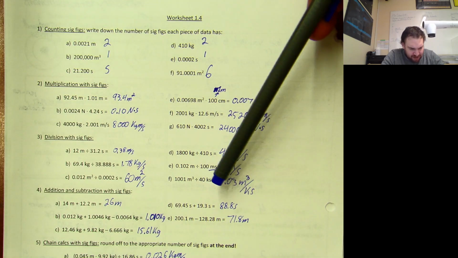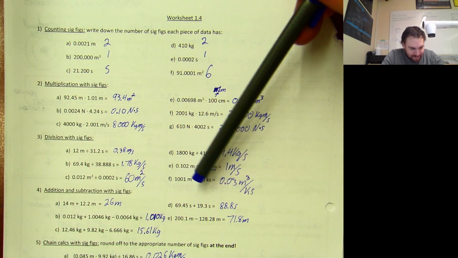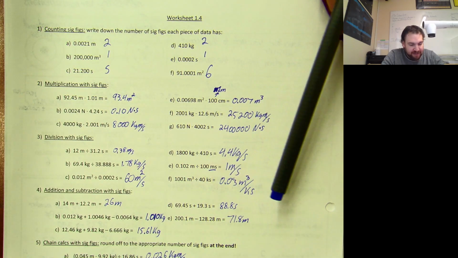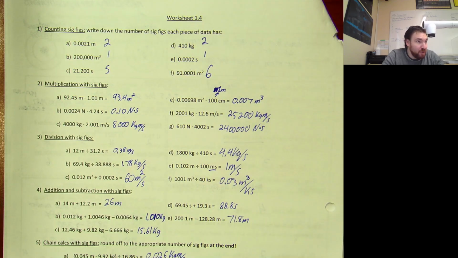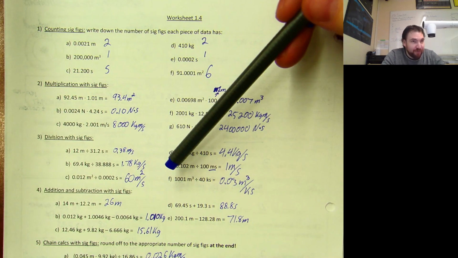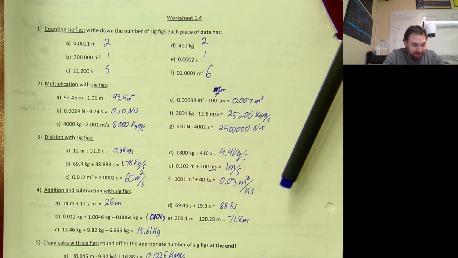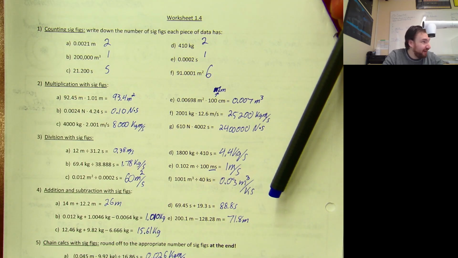And then this one, I've got meters cubed per kilosecond. No idea what that is. That's not really a thing. You might look at some of these and say, well, they're weird, but we have no idea because there's lots we haven't learned yet. I'm telling you right now, the meters cubed per kilosecond is not really a thing.